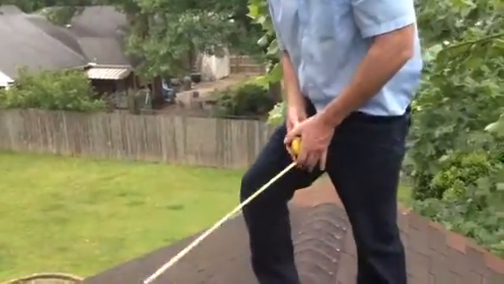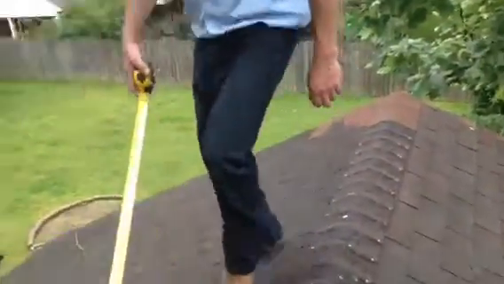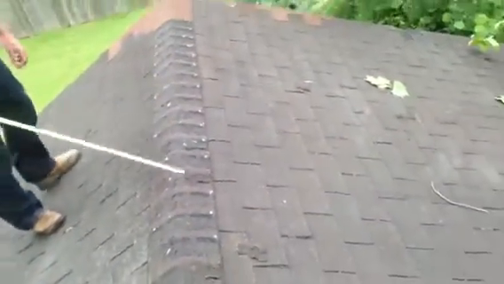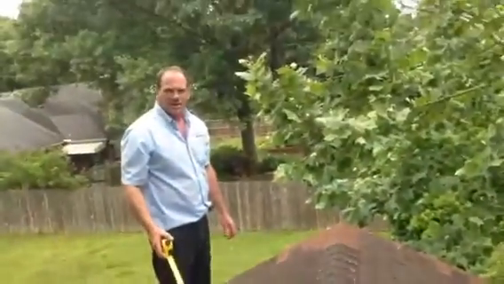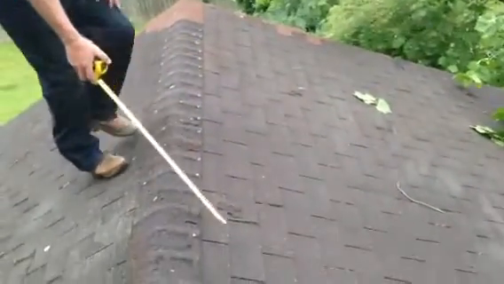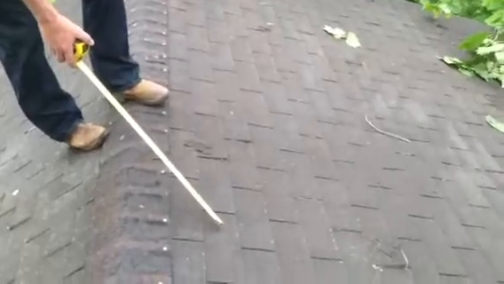And then what we're going to do is measure along the peak of the roof. You can do this with a tape measure, or you can count the tabs. Each one of these tabs is 12 inches.